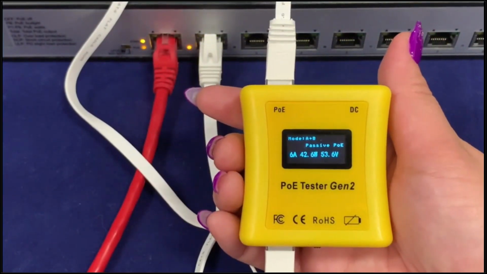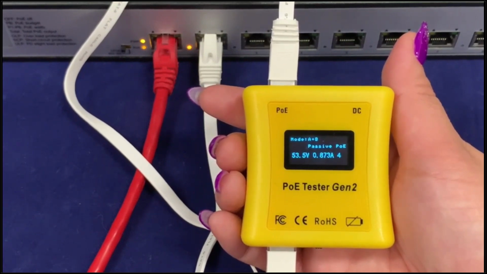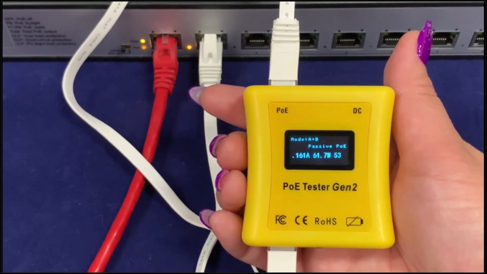As I slowly increase the load from our 12 volt high powered splitter, we'll notice that the wattage draw on the PoE tester increases as well. I stopped the power draw at about 62 watts to stay within the capacity of our load cell tester, but you can see that the Gen 2 tester kept a steady reading as the current draw increased.